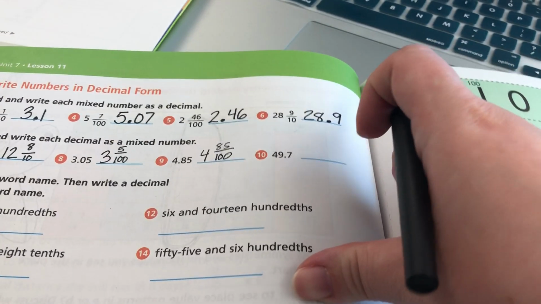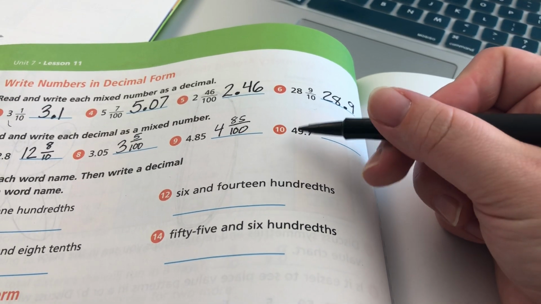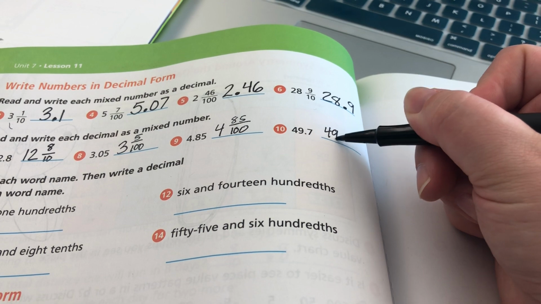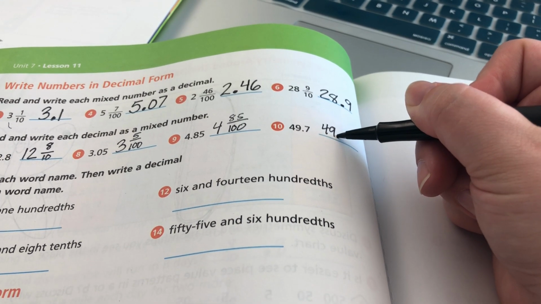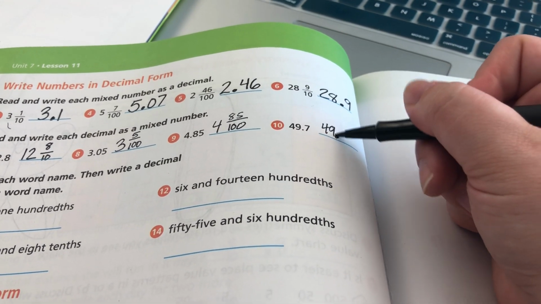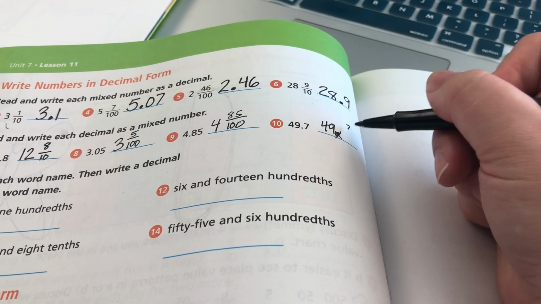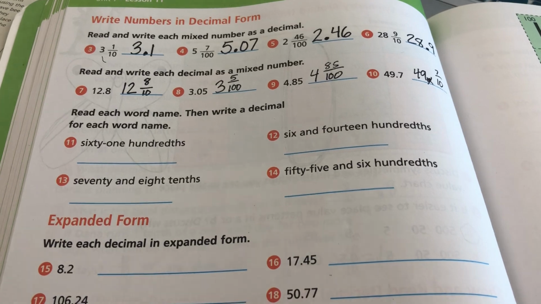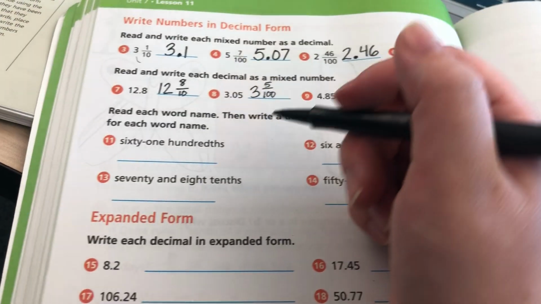Number 10, we have 49.7, where we say 49 and 7/10. Oops, sorry, I'm doing a decimal. 49, get that out of here, and 7/10. 49 and 7/10.